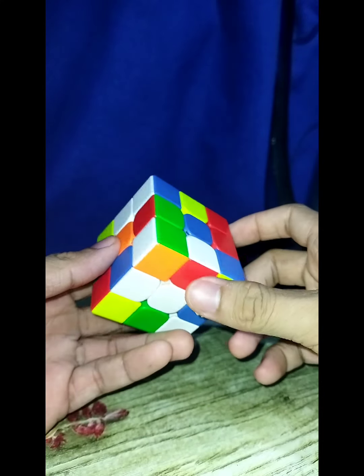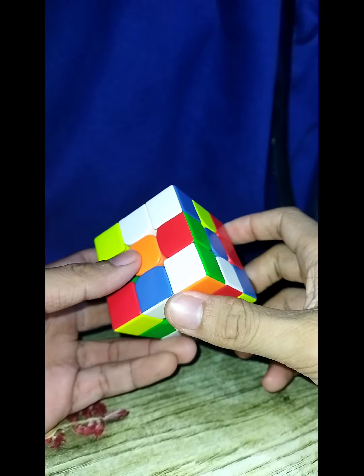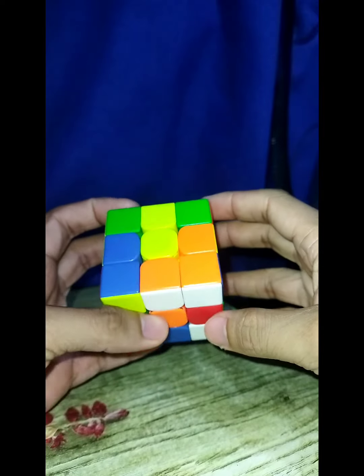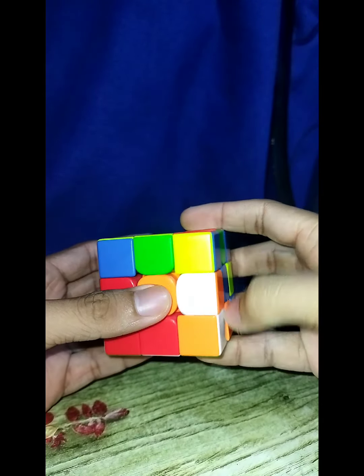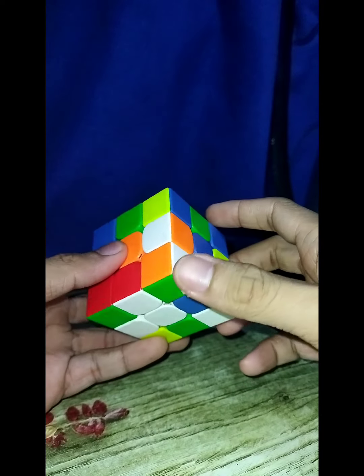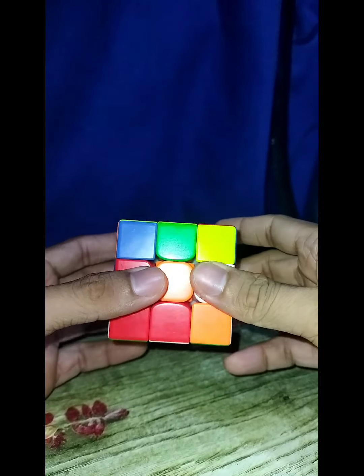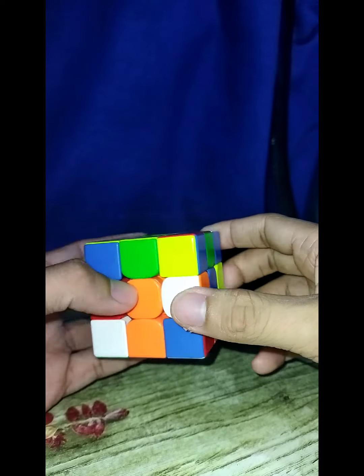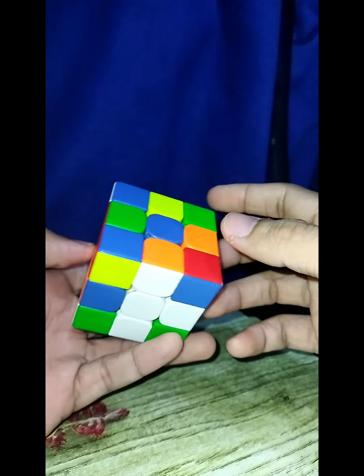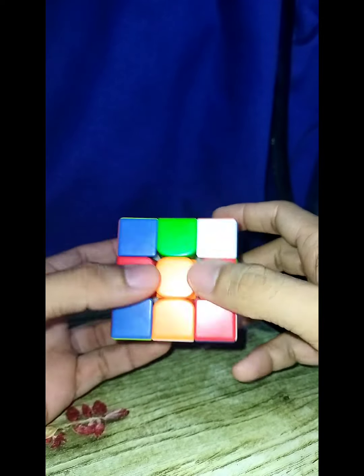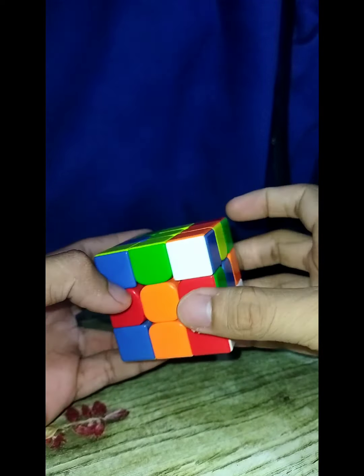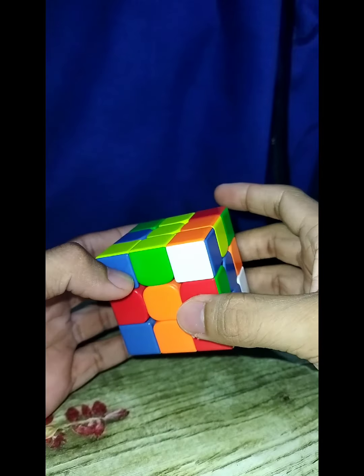So what I'm going to do is align the blue and red one first by doing R, D prime, F, and since the red and orange are opposite, I'm going to do a D prime before doing an R prime to set up and solve the 3 cross pieces, and lastly I will solve the green.